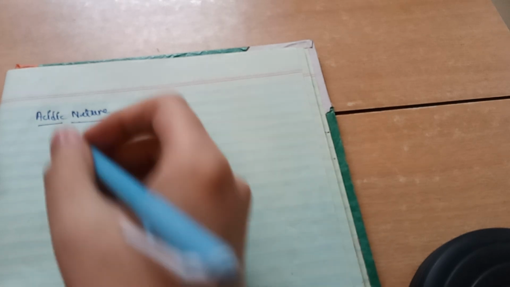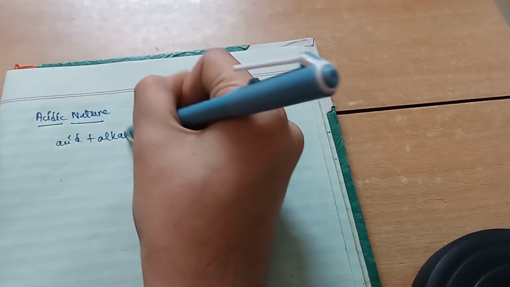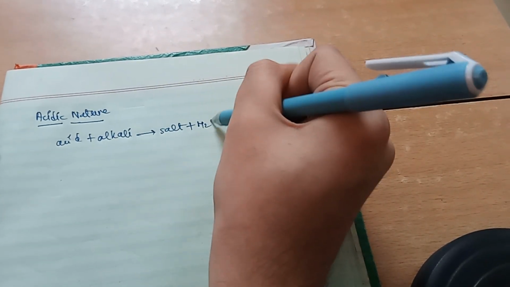In inorganic chemistry we have studied that any acid always reacts with a base to form a salt and water. That is basically the most important property of an acid. That is what determines its acidity. So acid plus alkali gives salt and water. It's a very basic thing.